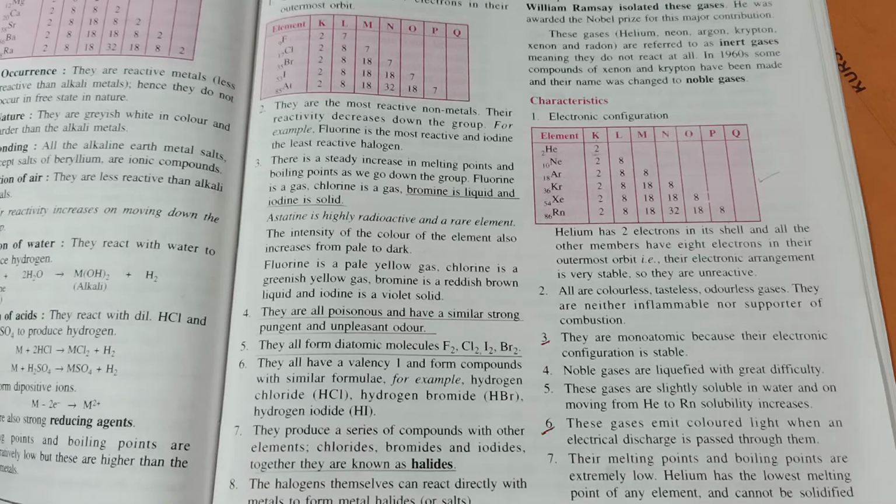Let's move to another characteristic. All these noble gases are monoatomic. Monoatomic means their molecule is made up of one atom only. Why are their molecules made up of one atom? Because they do not need to combine with another atom of the same kind, as their electronic configuration is already stable. Since they have a very stable electronic configuration, their molecule exists in monoatomic form.